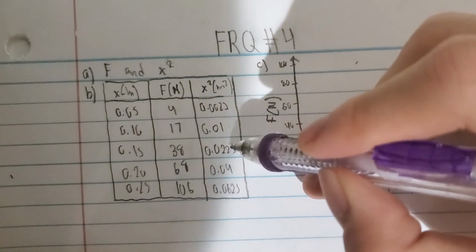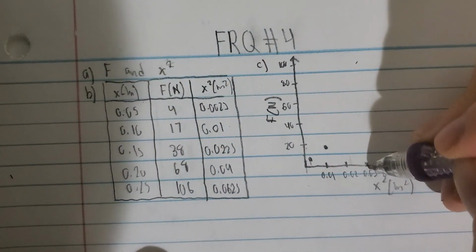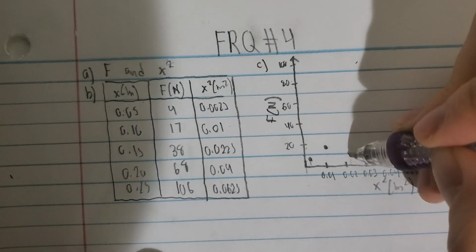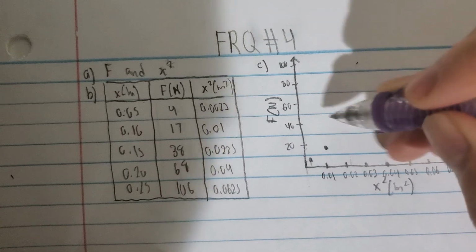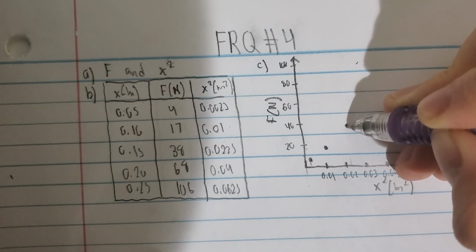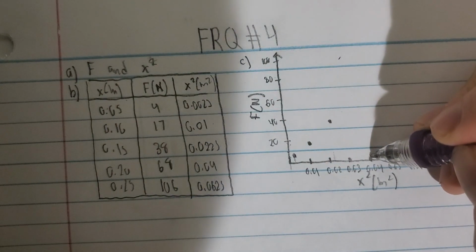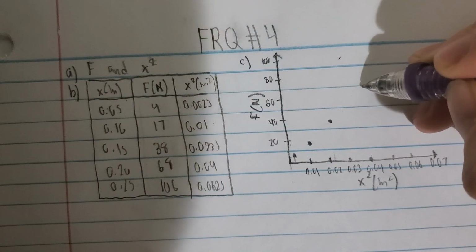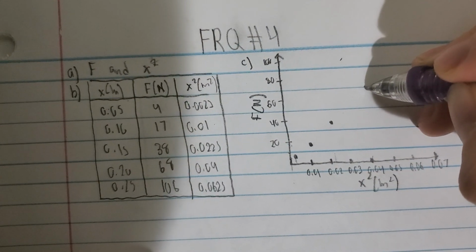Next point, 0.0225, so 1/4 of the way between 0.02 and 0.03. And 38 is just below 40, so right here. Next point is 0.04, so here. And then 68, so right here should be 70, and then below that a little bit, so 68.